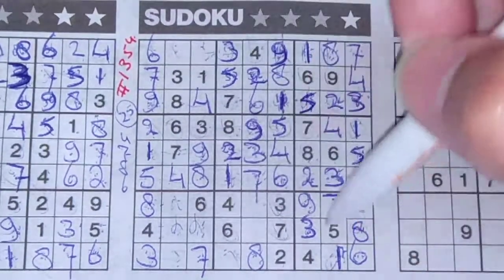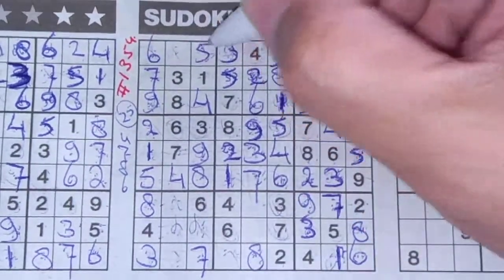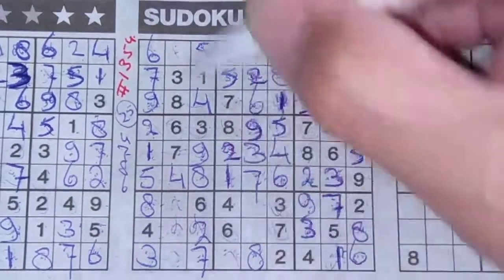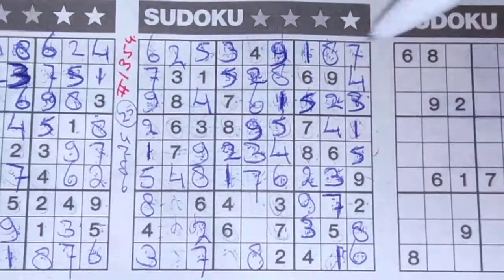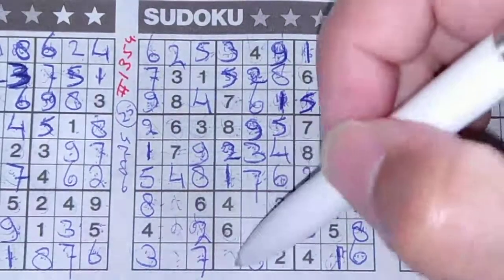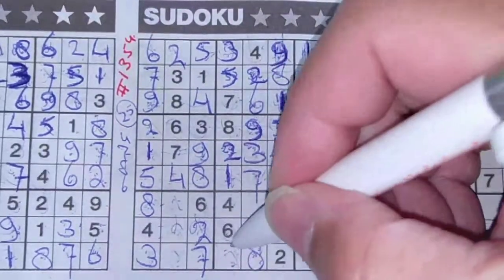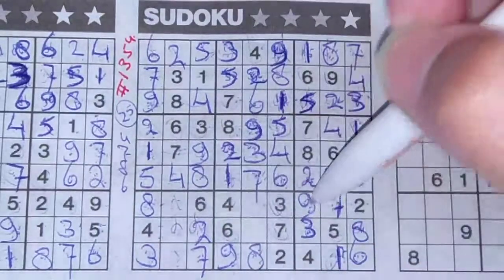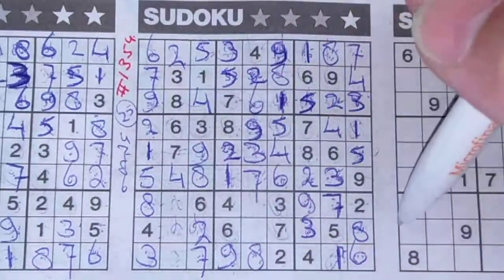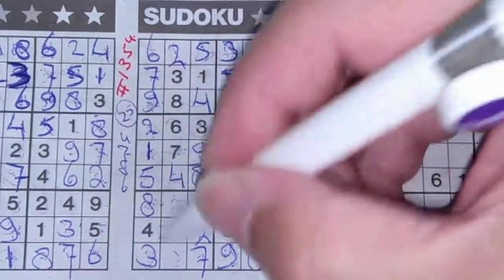5 and the 2, we have a 5 here, no 5 there, 5 should be here, and the 2 goes there. Here goes the 2. 1 box left in this column for the number 9. 9 in this row, 9 in the last row, so the row between, this should be the 9.